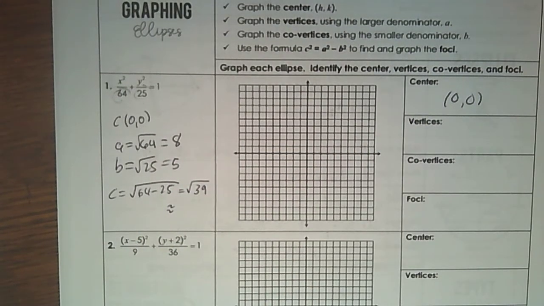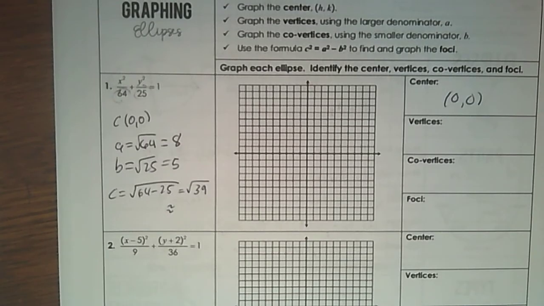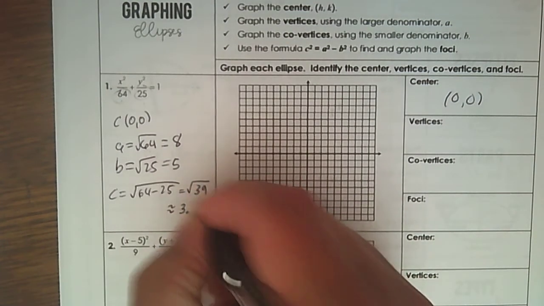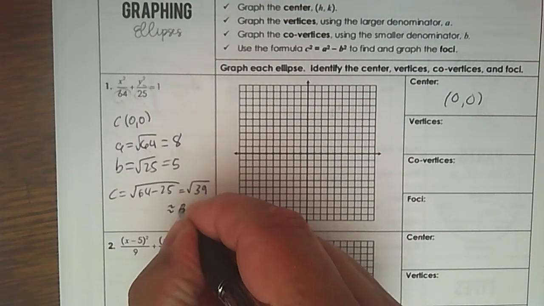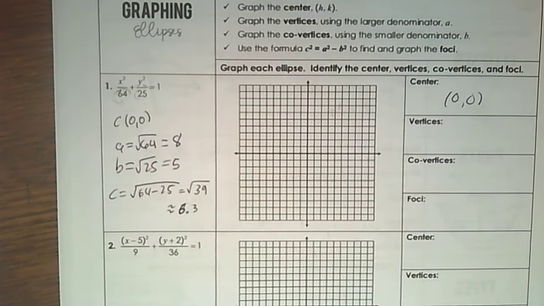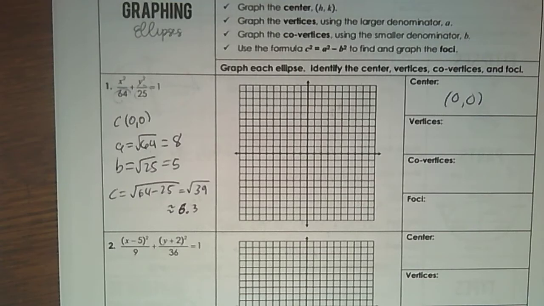Now, the square root of 36 is 6. And the square root of 49 is 7. But 39 is a little bit closer to 36. So if we're going to estimate it, it's 6 and a little bit. Without a calculator, that's fine. So it's a little bit bigger than 6. So we'll count 6 and a little bit, and we'll estimate where they are. When we put the foci on here, we're going to put a little X there instead of a point, just to identify the foci of it.